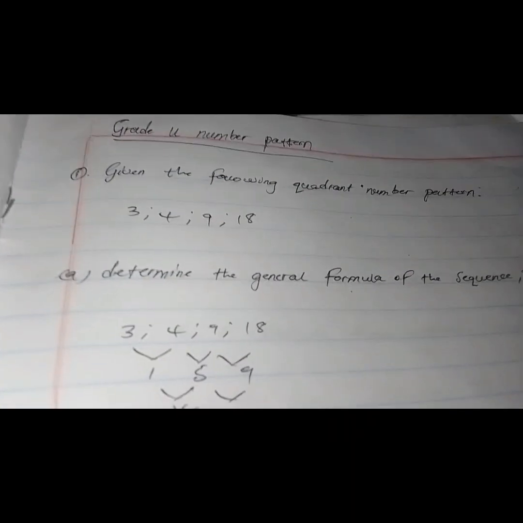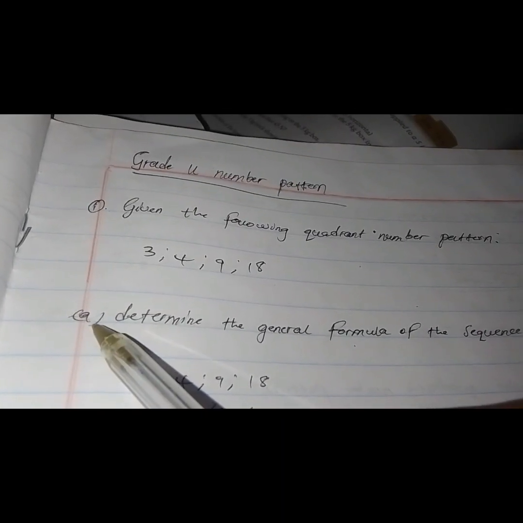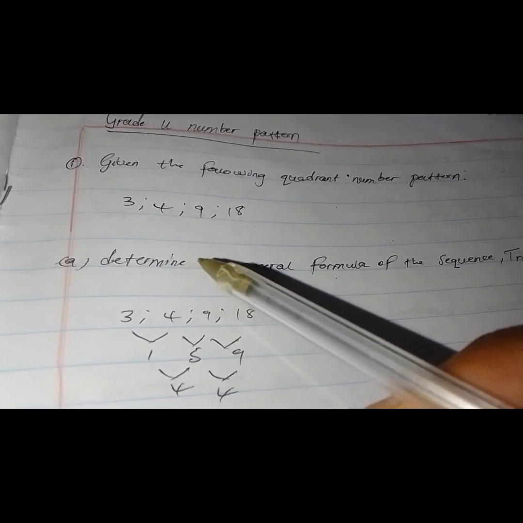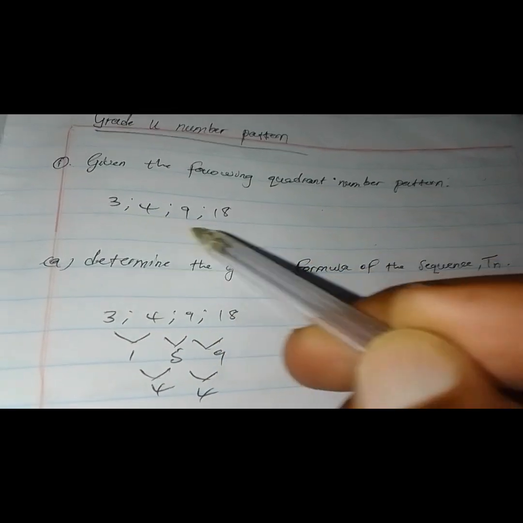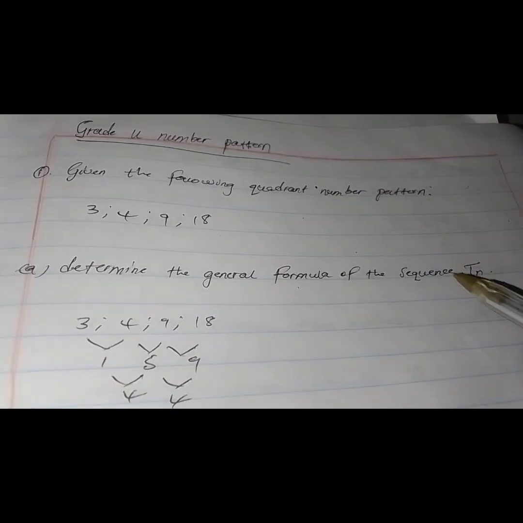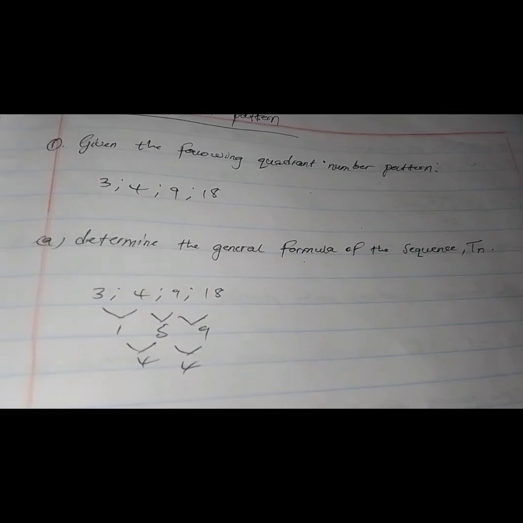So okay, here's how we do it. We have 3, 4, 9, and 18. Here's our first question, number A. They are saying determine the general formula of this sequence, in Tn. I'm sure you already thought about these things.